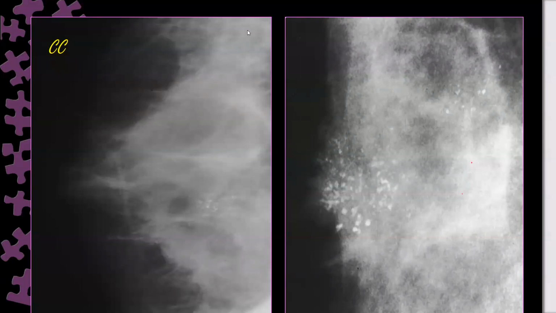Okay. So, who's going to take this one? Quickly, because we still have half of the lecture. This is a mediolateral oblique view of the right breast, showing microcalcification at the center of the breast.